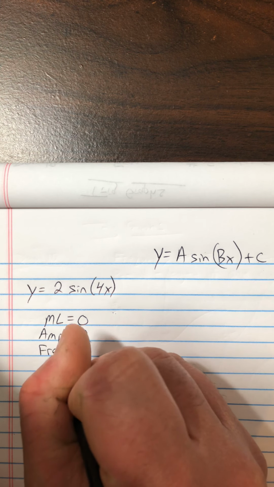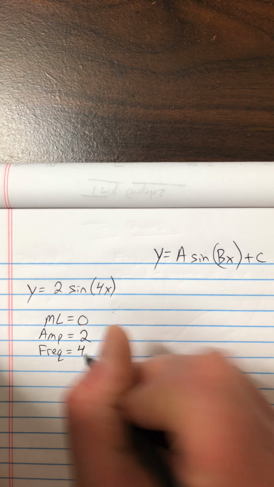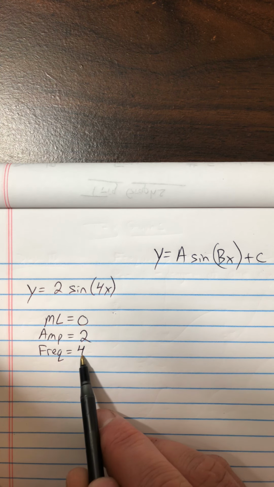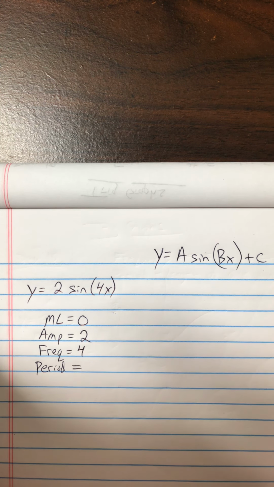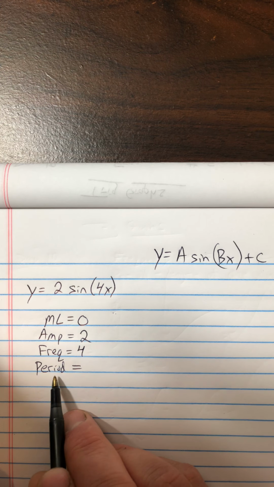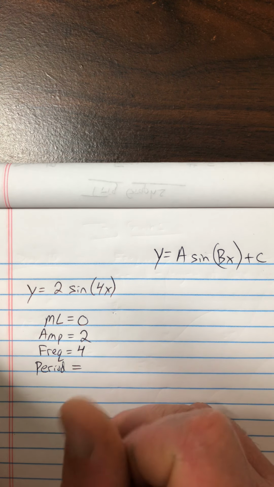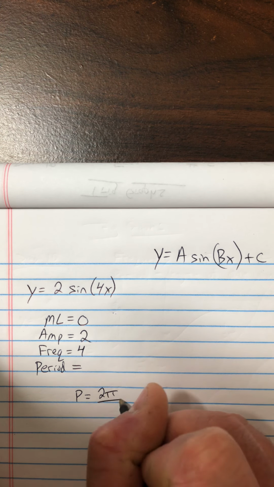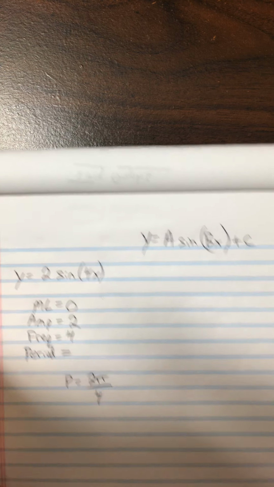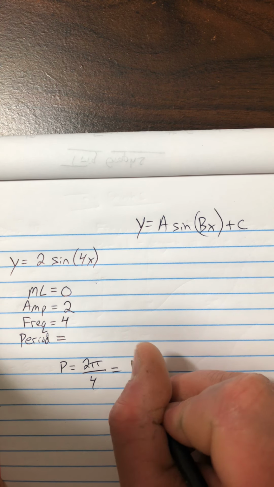Frequency, again, it's right there in the equation. Look at it. Frequency is a 4. That means I'm going to have 4 cycles from 0 to 2 pi. And you always want to get the period as well. All right, what is the period? What is the length of one cycle? That might be the most important, actually. If you're not sure, can't do it in your head, just set up the equation, right? Period equals 2 pi over the frequency, which is 4. Just simplify it. 2 pi over 4 is what, pi over 2?